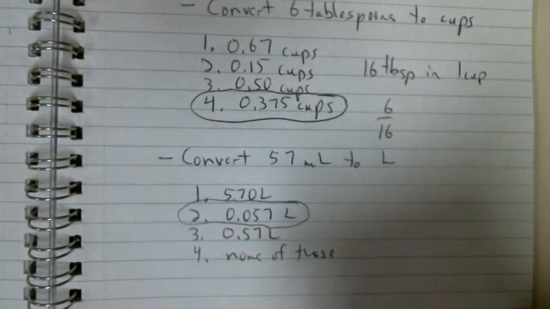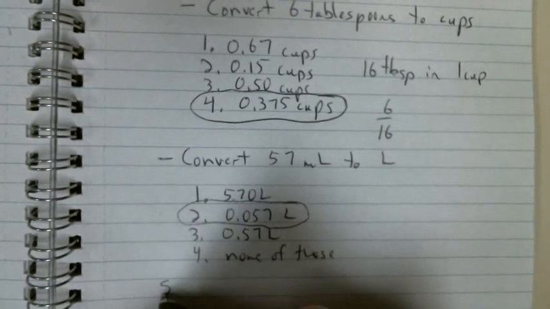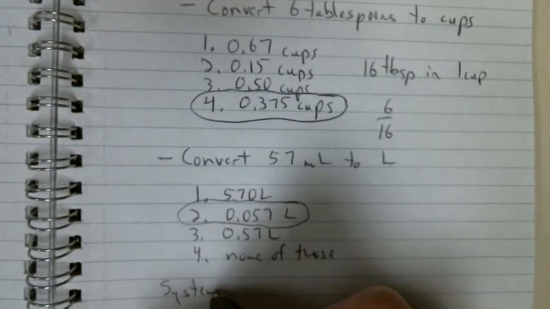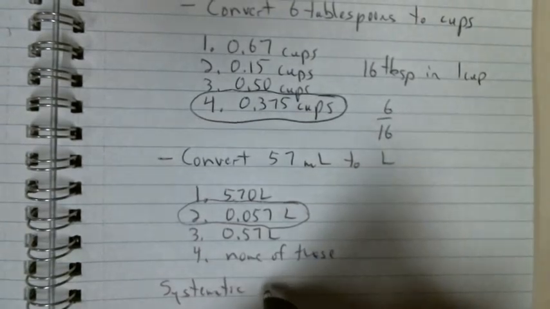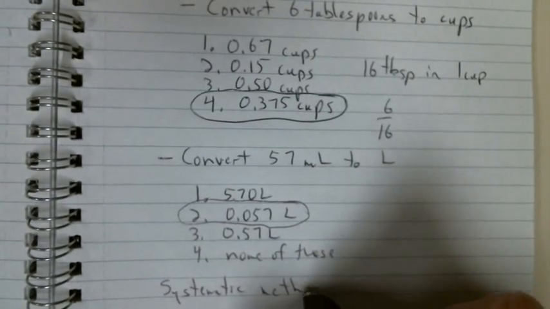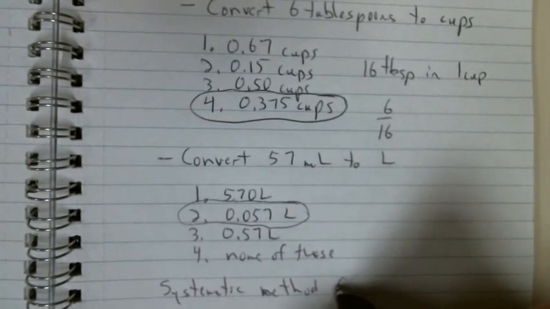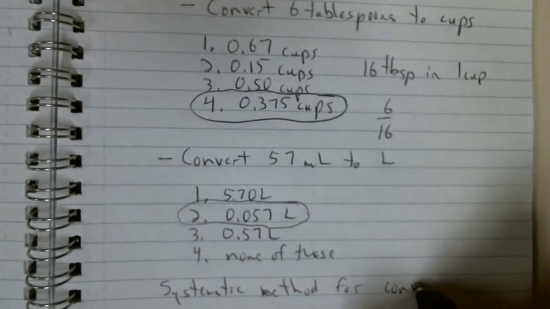So let's write that out. Systematic method for conversions.